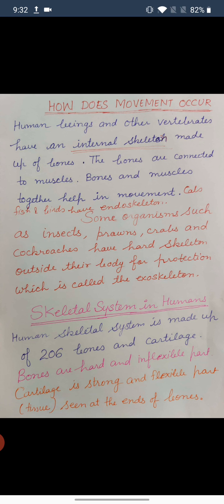Yes beta, movement in our body is possible only because of muscles and bones. Muscles are attached to the bones by thick, tough strands of tissue known as tendons.